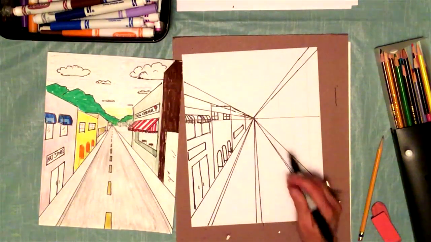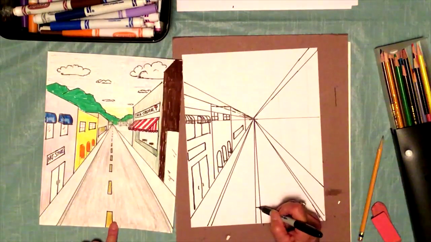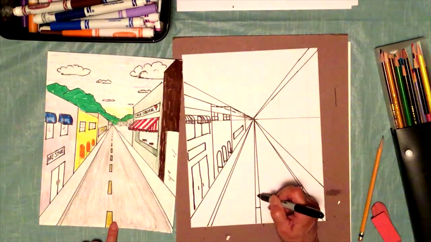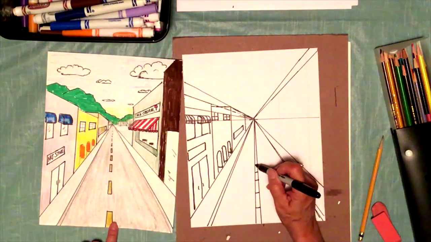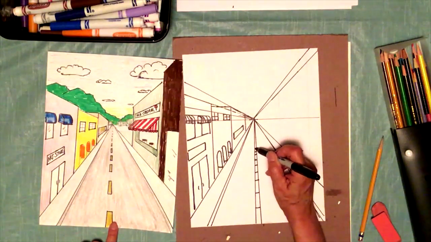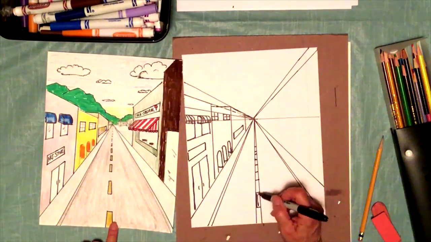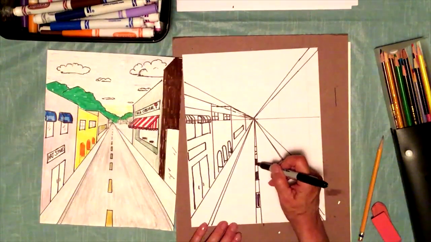Okay. I got my little things for the road. As they go farther away, they are getting smaller, but they're also appearing to be closer together. So see, the space in between is diminishing.